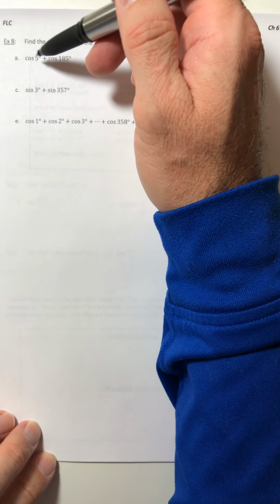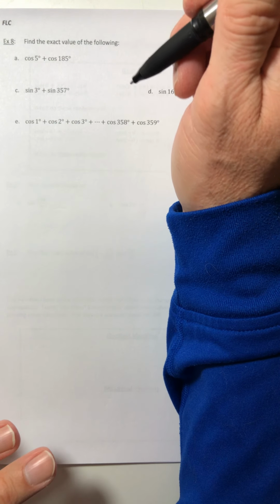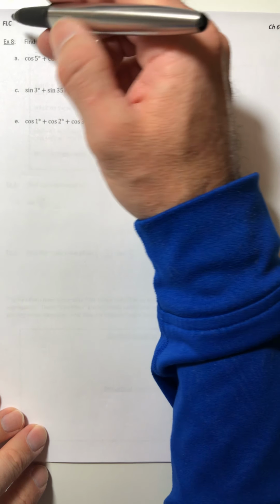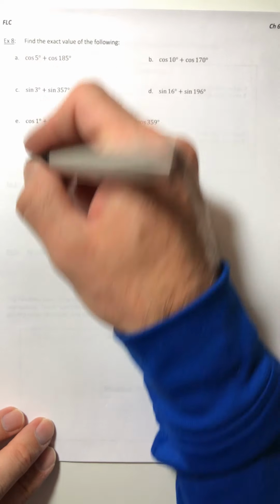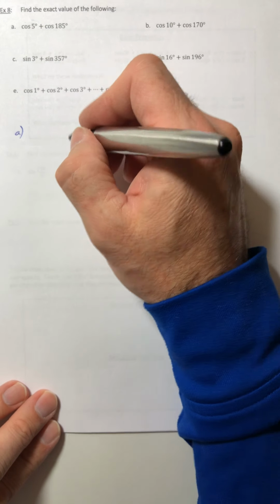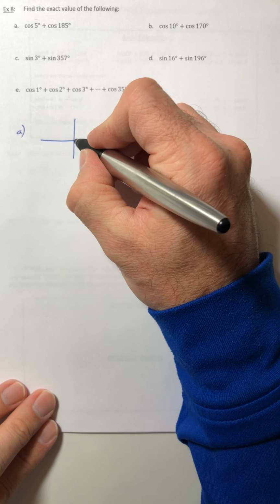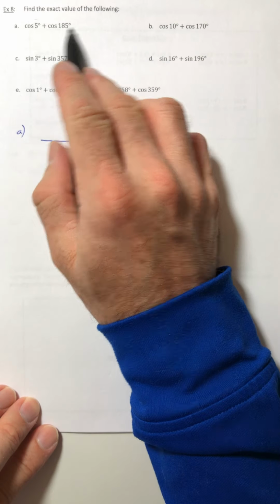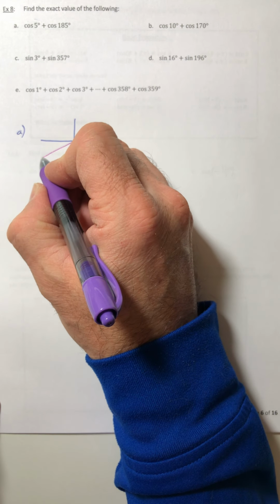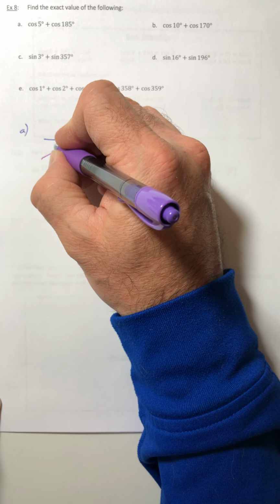But instead, you kind of can go off of their signs, like the positive and negative. So like cosine of 5 degrees, that's in quadrant 1. I'm going to draw it down here, have more room. And 185, that's down in quadrant 3. But the reference angle would be 5 degrees.